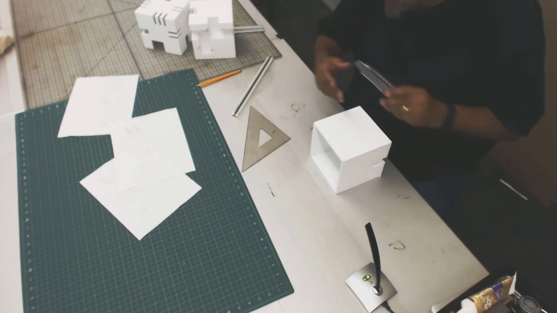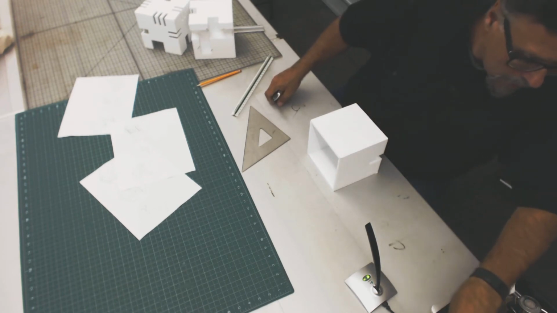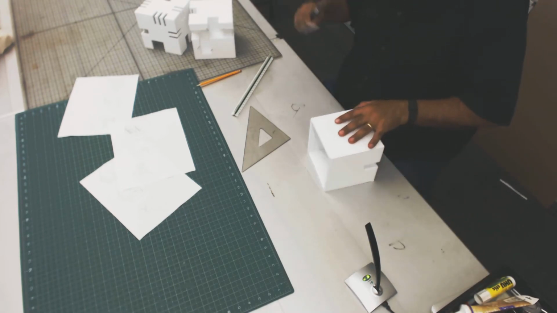Now, you guys have already gone through the cutting process, so I'm going to try and pick up the pace a little bit.